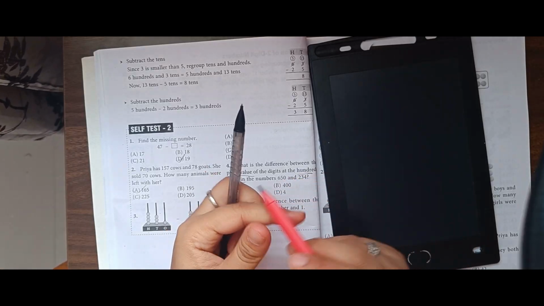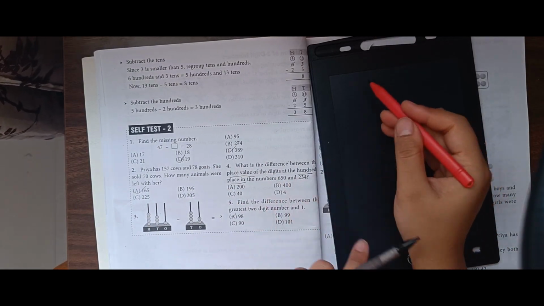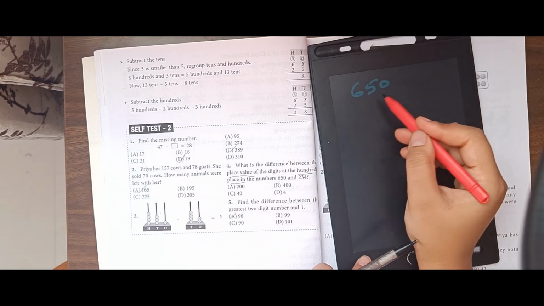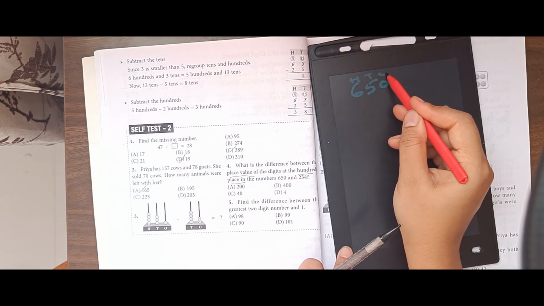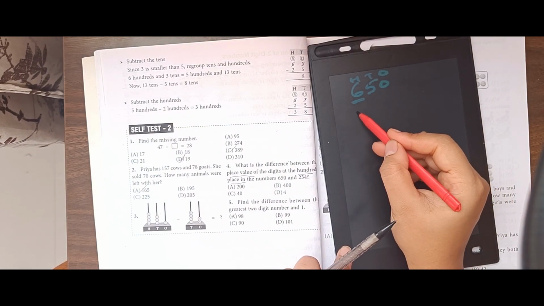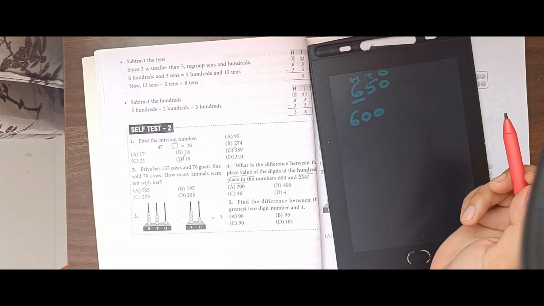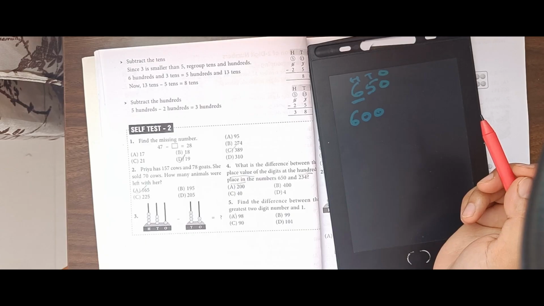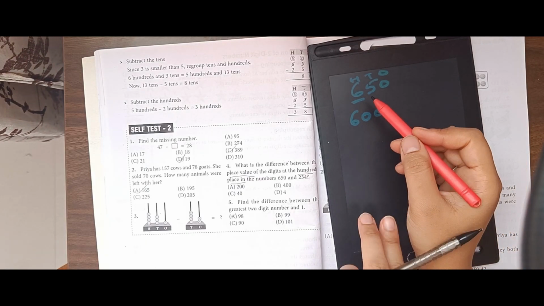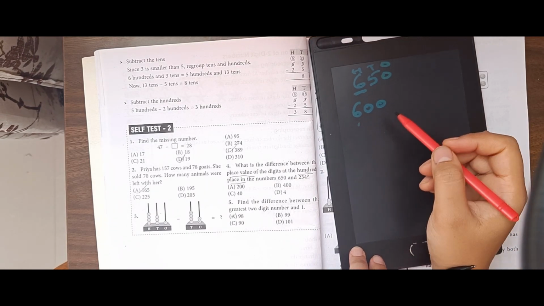So what will be the place value in the hundreds place of 650? If we write HTO, the 6 place value is 600. That we learned in the first chapter, number sense, that place value. So 600.